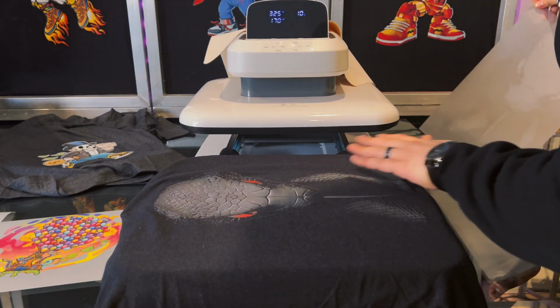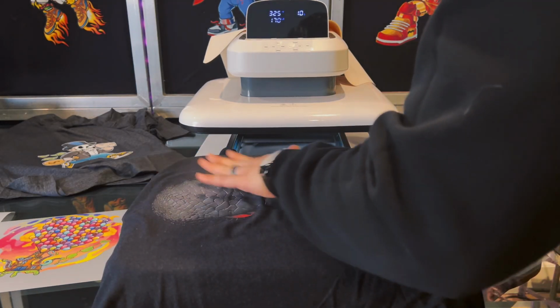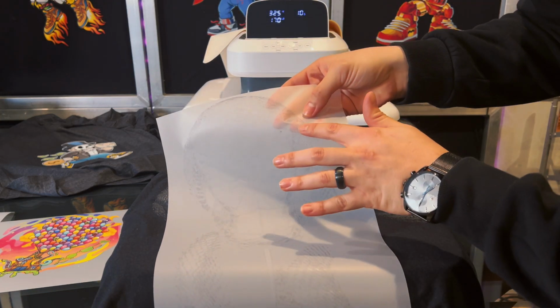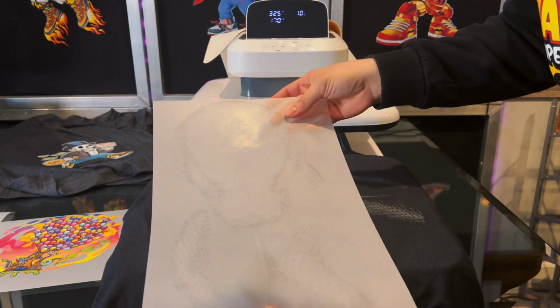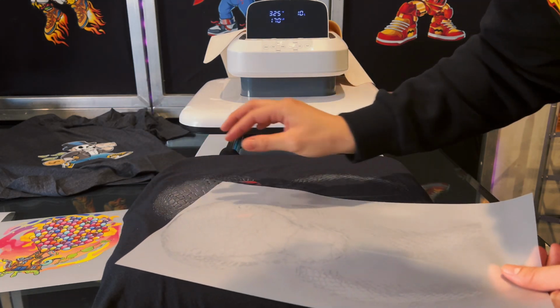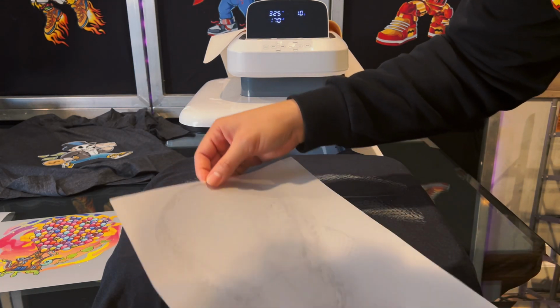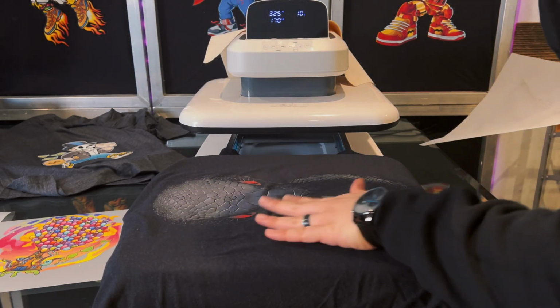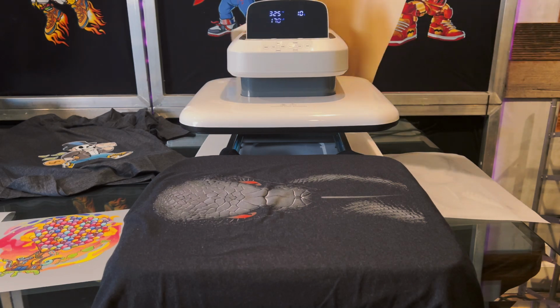Whoa. Okay, I'm pretty happy with it, to be honest. I do see still some of the material didn't all adhere, but again, I can blame this on more of the heat press than Kittl. But all in all, it looks pretty good, to be honest. So let's hit it with the matte finishing.